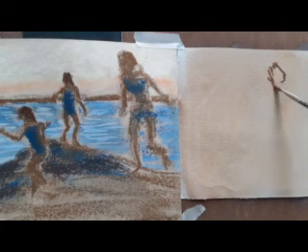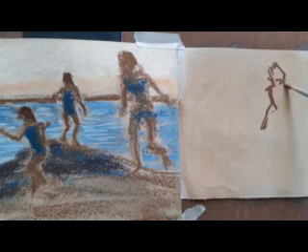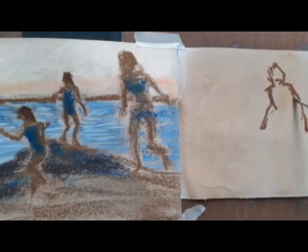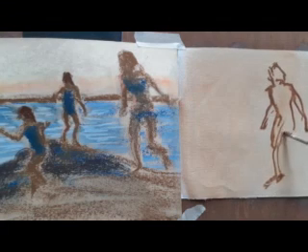So a figure like this. So I've not started at the extreme of the darkest colour. I've started again in the middle, you might say, with something just a little bit softer.